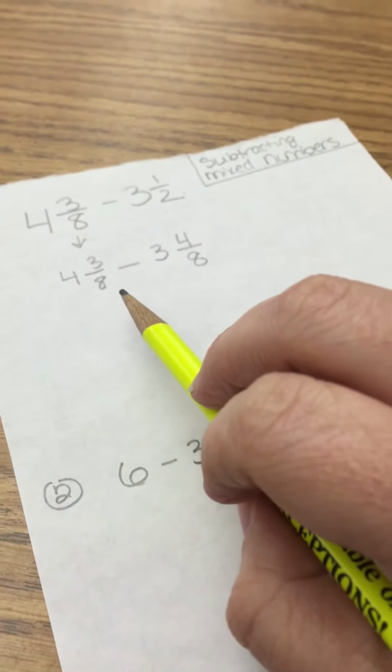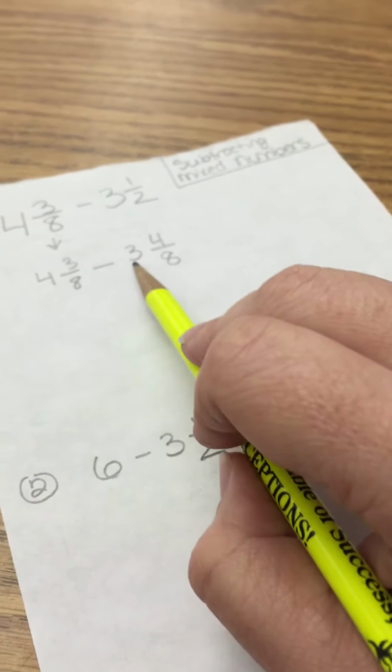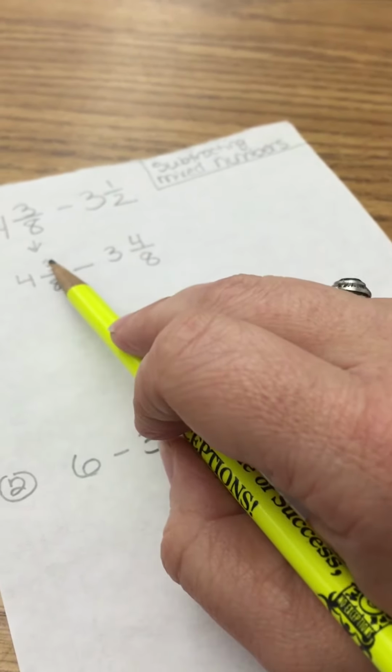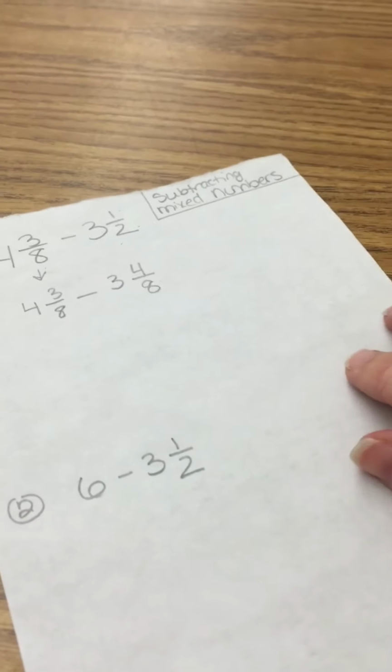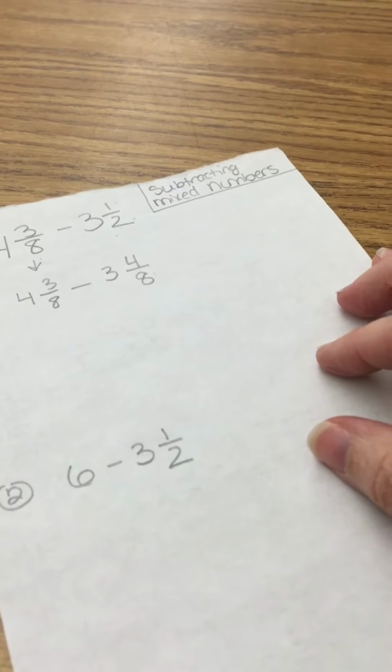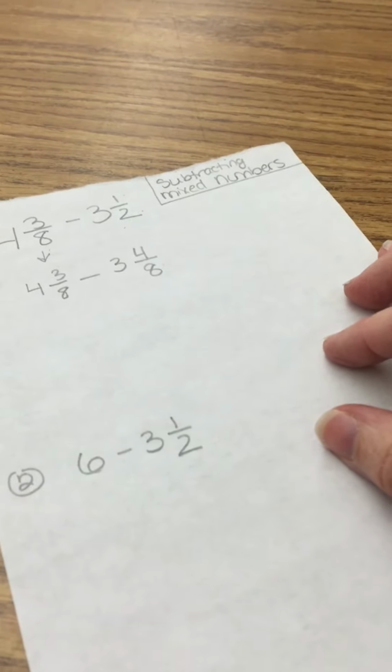Typically at this point, we would subtract the whole numbers. 4 minus 3 is 1. And then I would subtract the numerators. 3 minus 4, however, cannot be done. I cannot take 4 from 3. So the solution to this is to turn these into improper fractions.